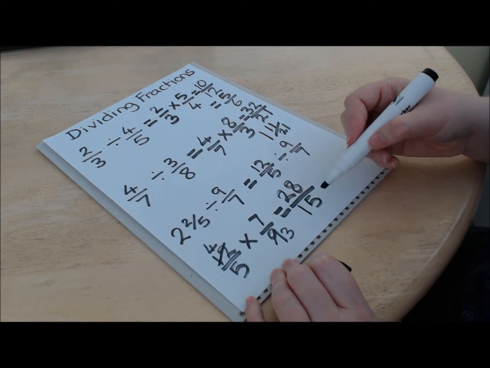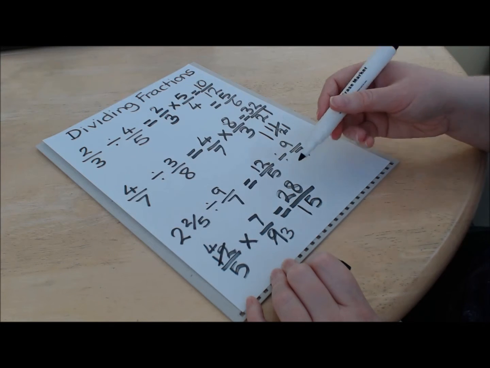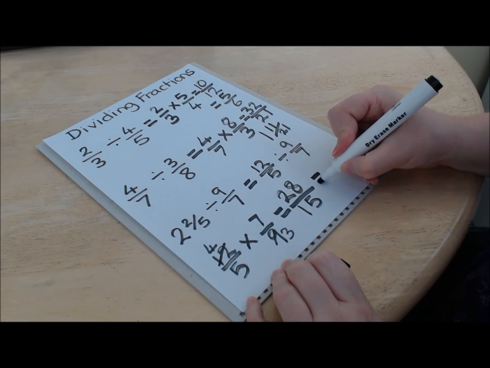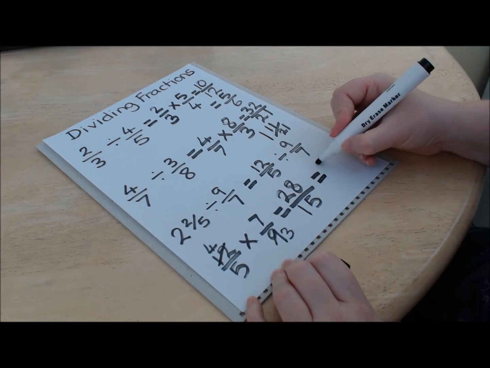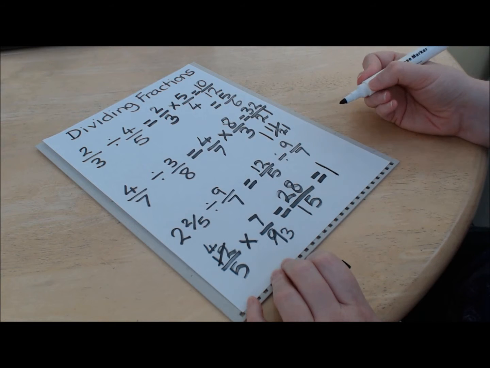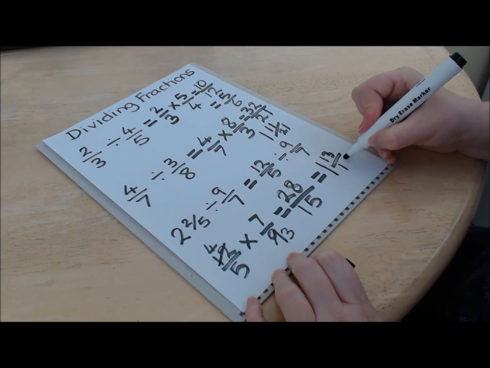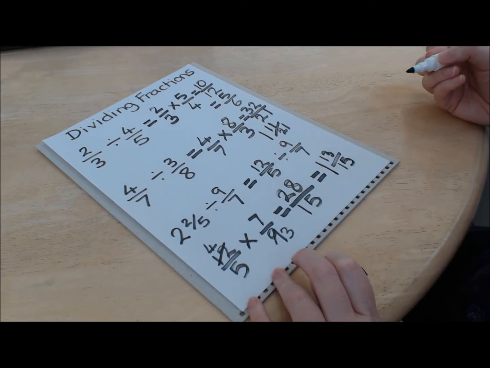So once again, there's nothing that divides into those, but we've got a top-heavy fraction here. So how many 15s can I get out of 28? I can get 1. And what have I got left? I have 13 15ths left over.